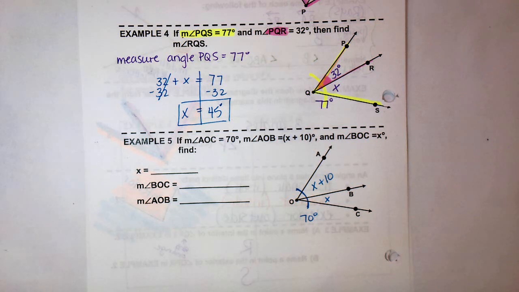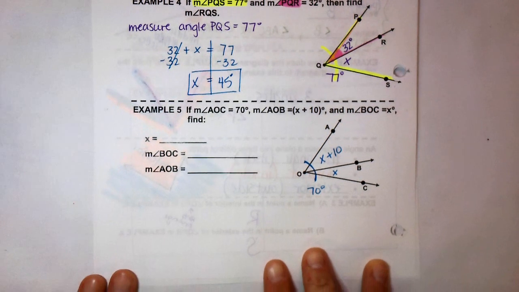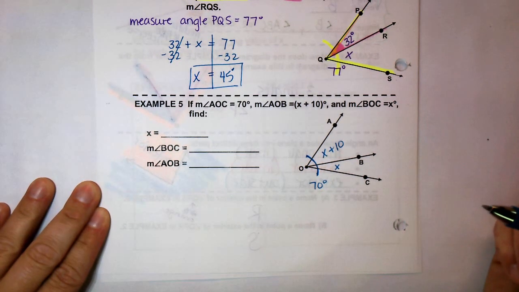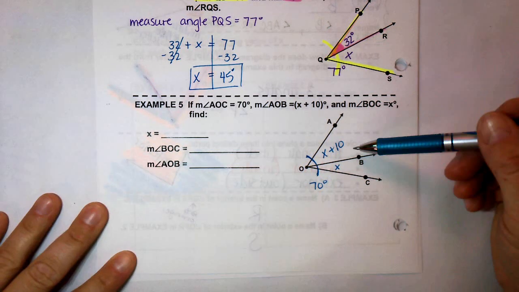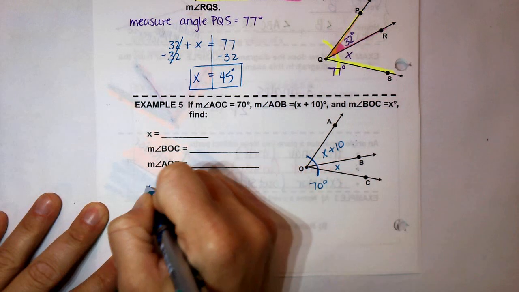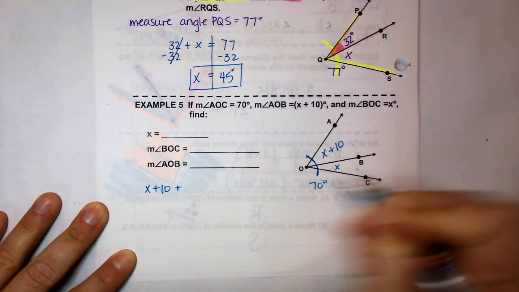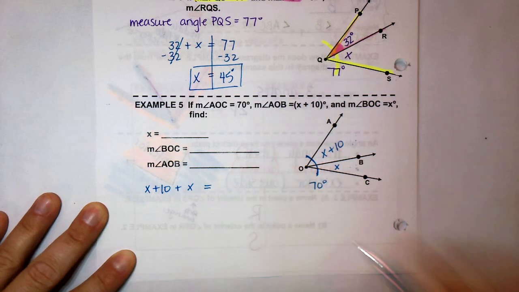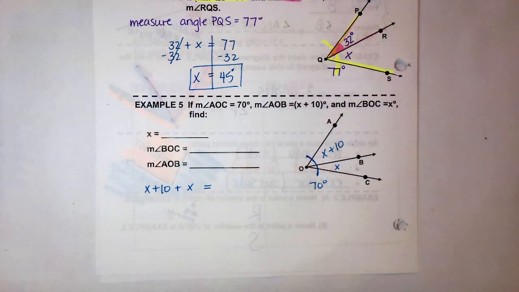We're doing angle addition. So what two angles am I adding together? The inside ones, right? The ones on the inside, those are the ones you add. So x plus 10 plus x, and then it's going to equal the big angle, the outside.